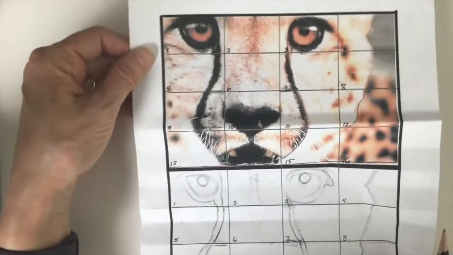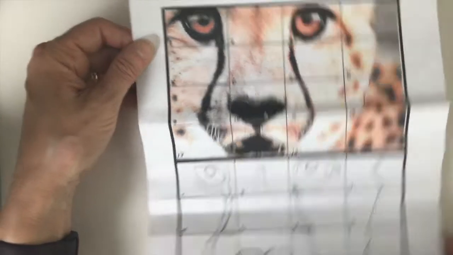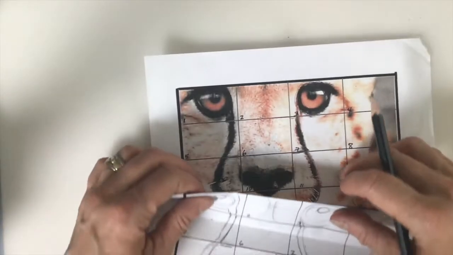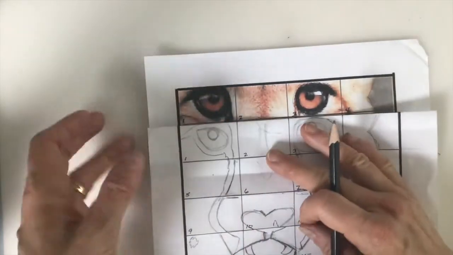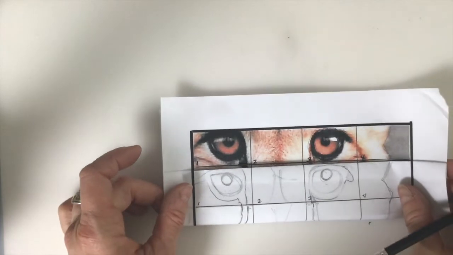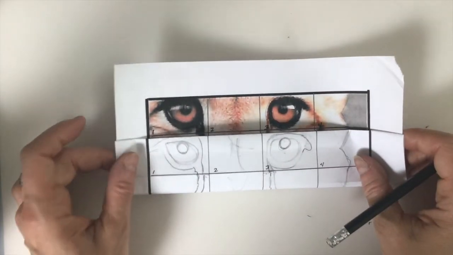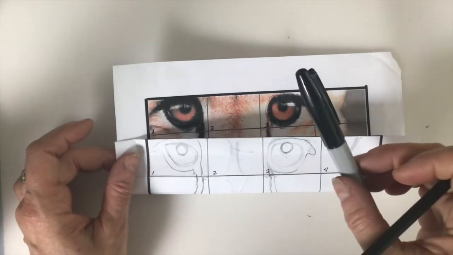So in the next video, I'm going to talk about colors you need to get started, and then we're going to start coloring with the same folding technique, bringing one up to one, and again, if that's too distracting, fold it away so you're only looking at one row at a time. So in the next video, I'll talk about the color pencils you need, have a black marker nearby, and we'll get started with the coloring.